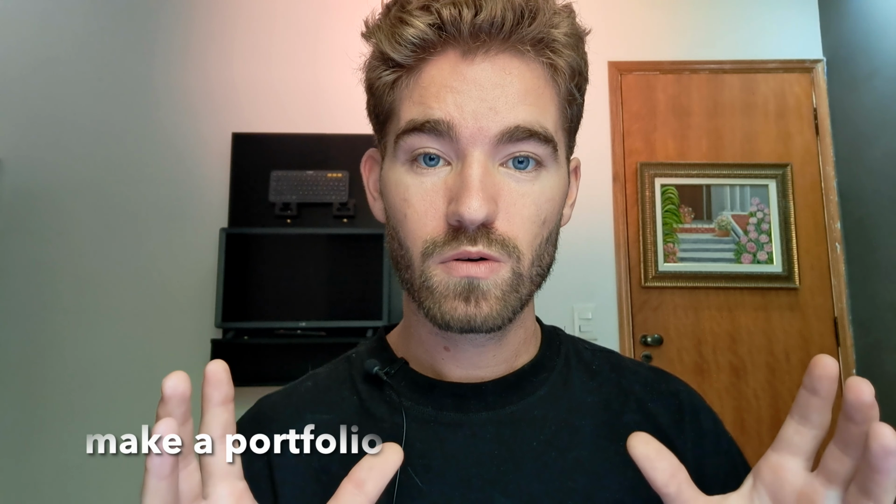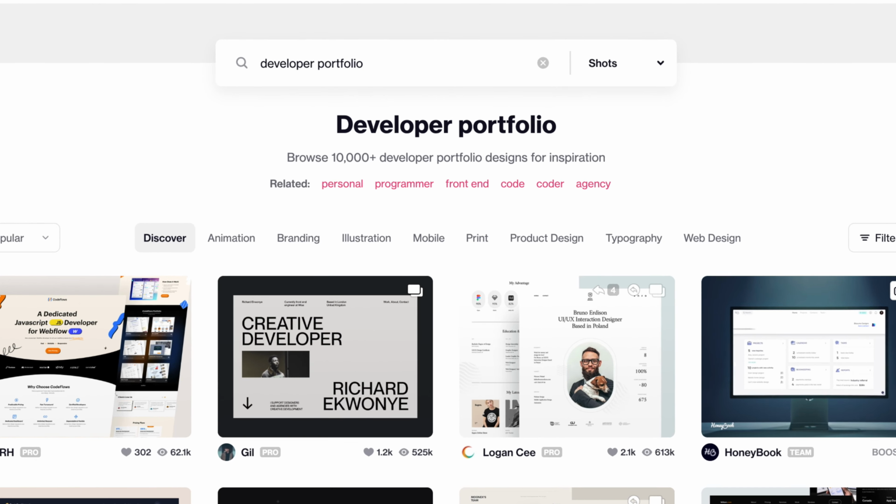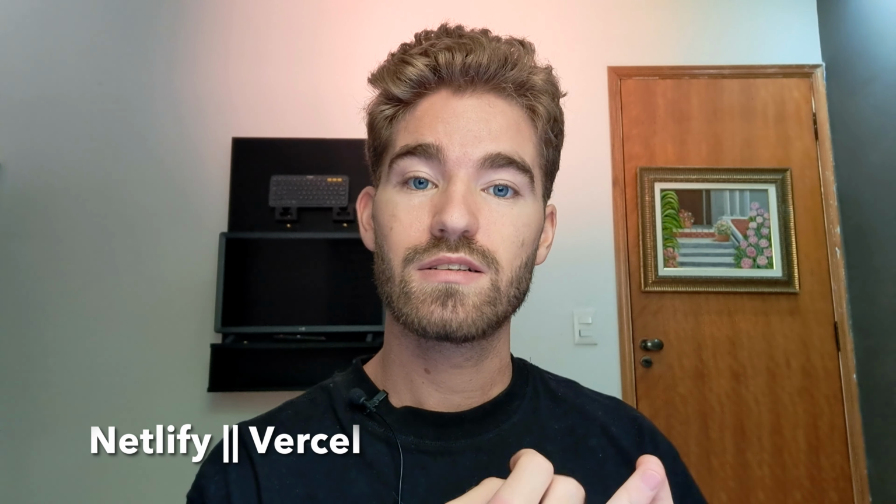Make a portfolio. You need to make a portfolio site to show off your projects. I suggest building a couple of projects with some beautiful UIs. Then what you want to do is find a beautiful portfolio website for developers and copy it using NextJS and Tailwind CSS. You can then host that website for free using a site like Netlify or Vercel. This is a fantastic way to show what kind of work you can do to employers.